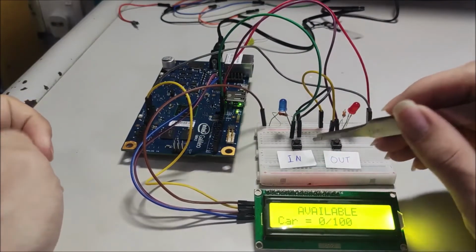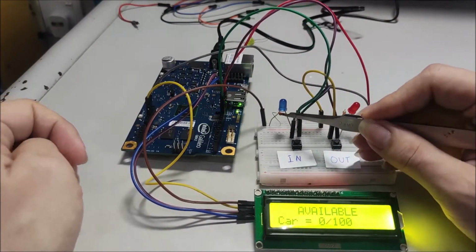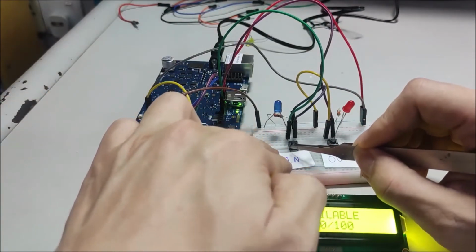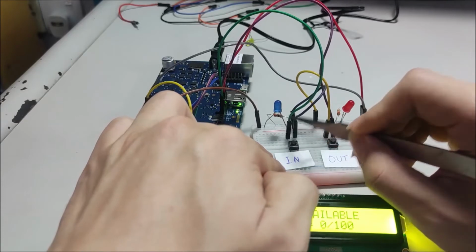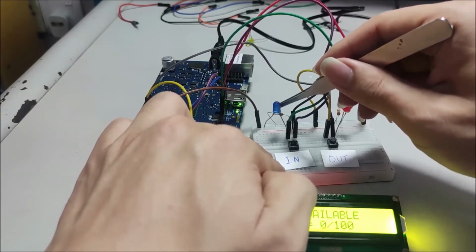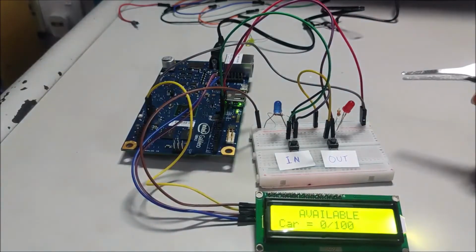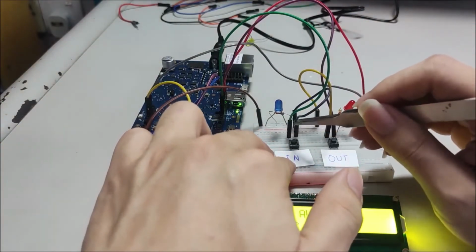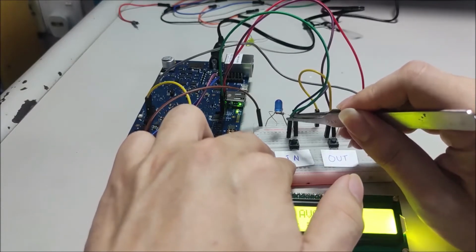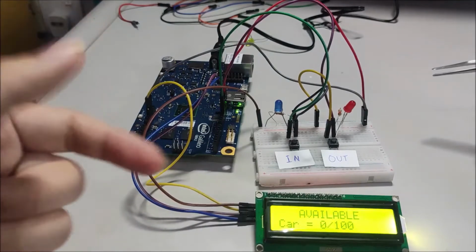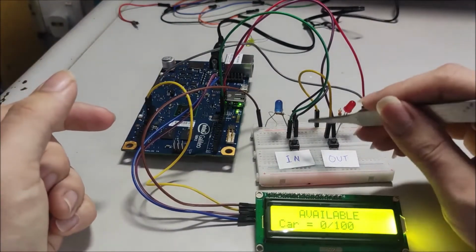Let's say for pin 12. This pin 12 is connected to one side of the button, and at the same time to the blue LED and also the resistor. Then this resistor is connected to ground. In this connection, we make sure that this input pin, pin 12, is always connected to ground, which means that the value is always 0.